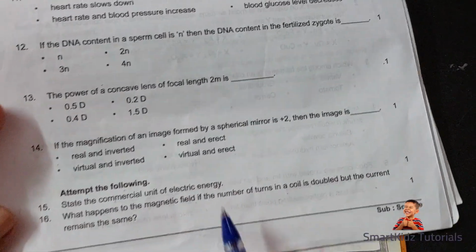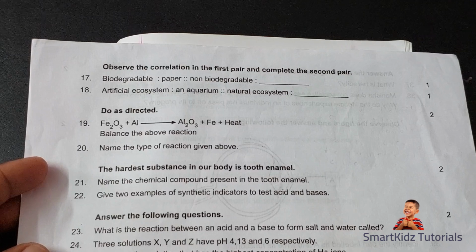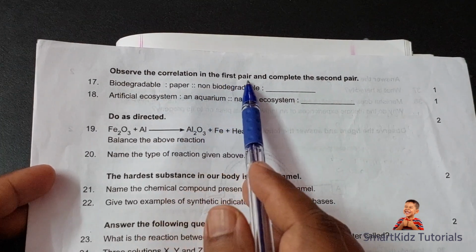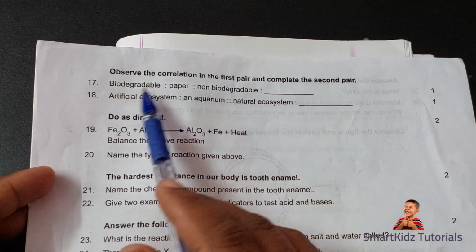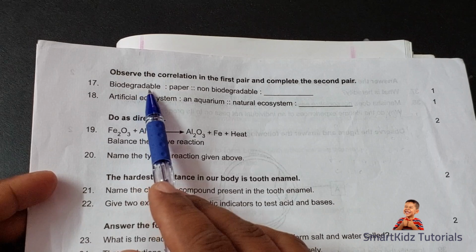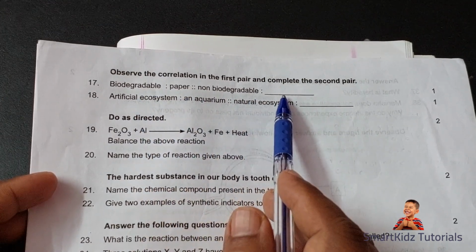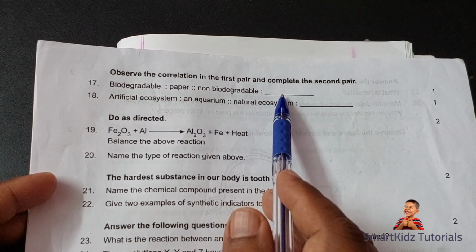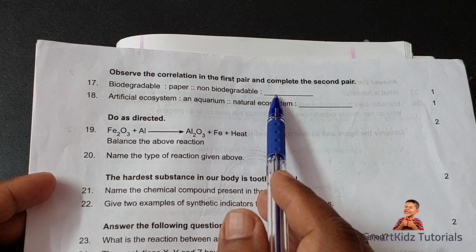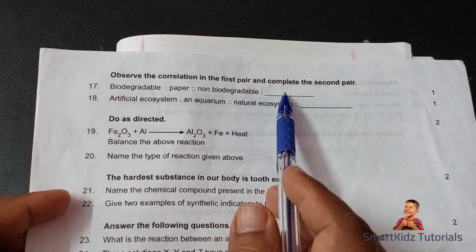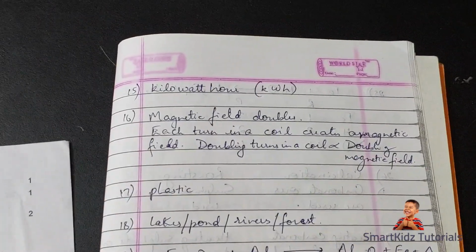Okay. Next. Question number 17. Observe the correlation in the first pair and complete the second pair. Biodegradable: paper; non-biodegradable: very easy, something that doesn't get degraded, plastic. There are other examples also. Plastic would be the most common one. You need to just give one of them. Okay. So the correct answer is plastic.